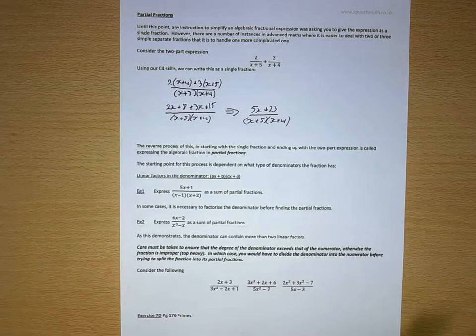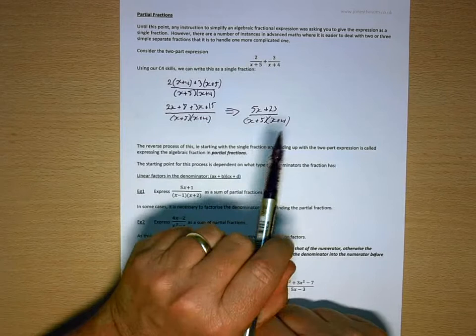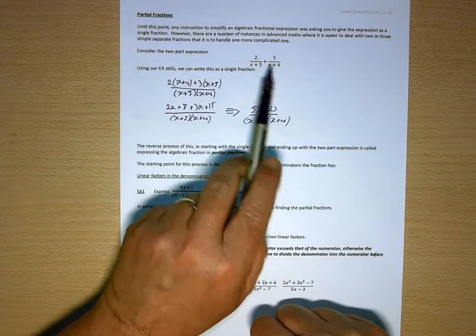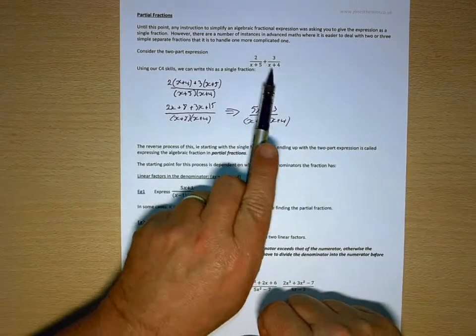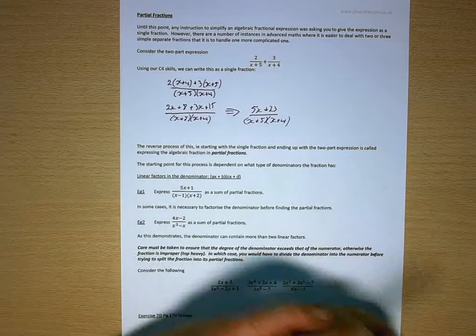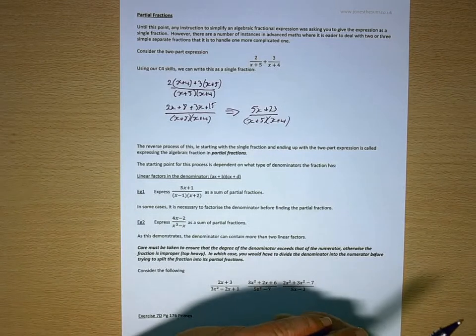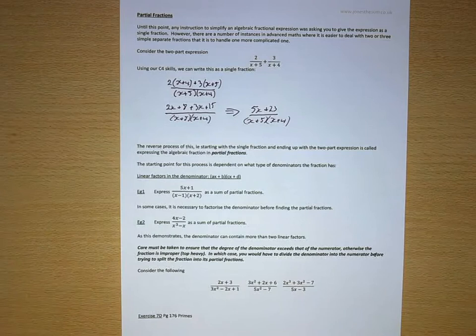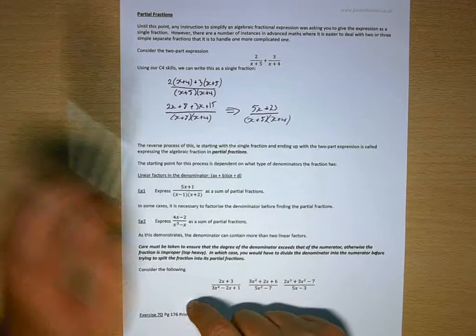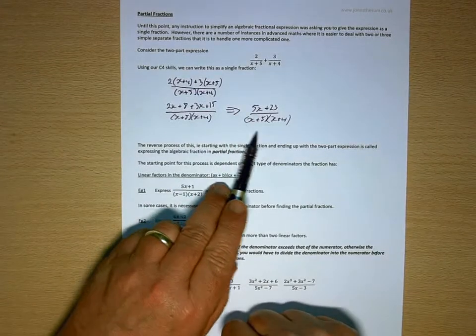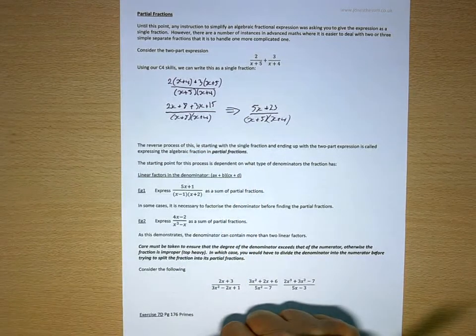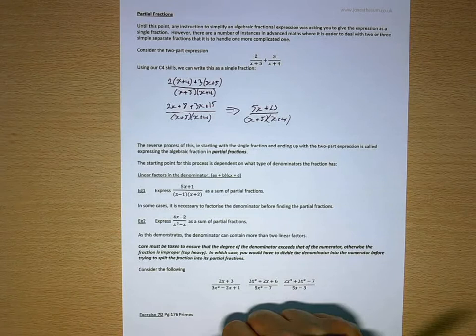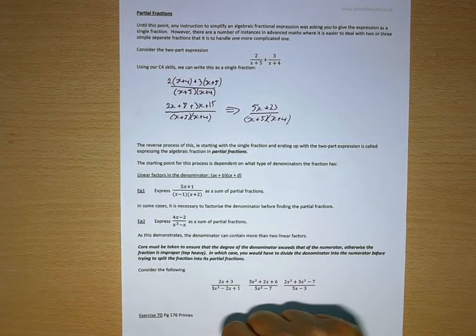However, there are instances in A-level maths where it is more desirable and easier to work with the sum or difference of two or three or more simple fractions than to deal with something like that. And certainly when we come to looking at integration further on down the line, we will see how this process helps us. So, partial fractions is the reverse process where we take a fraction like that and break it into the sum or combination of its simpler parts.